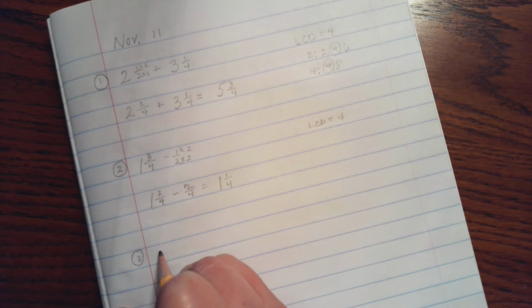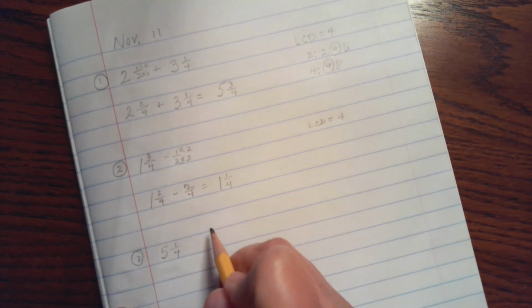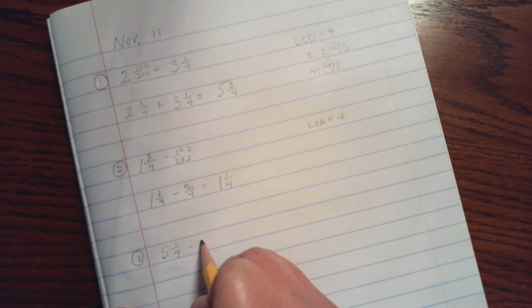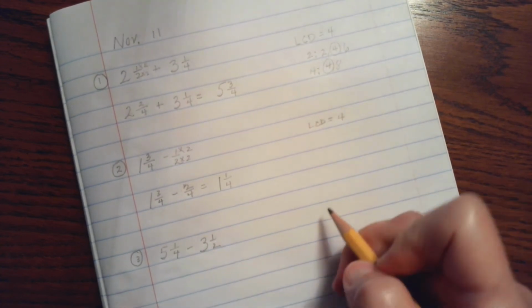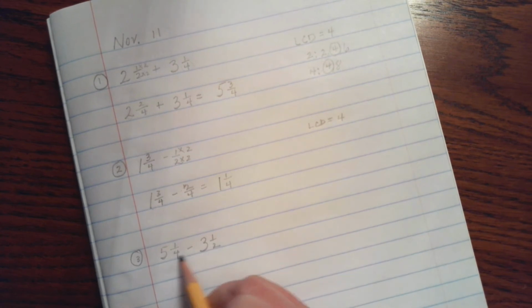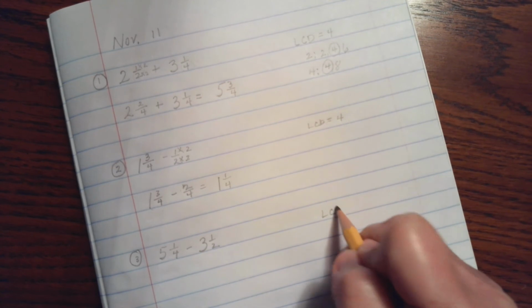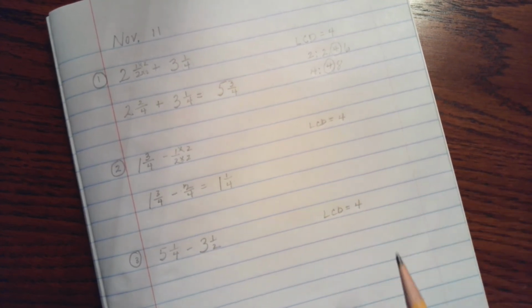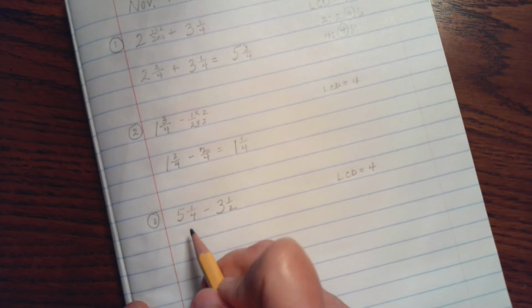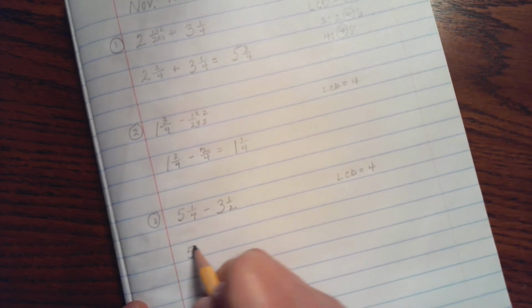5 1/4 minus 3 1/2. Now we're going to find the LCD of 4 and 2. Once again, in this case, LCD is 4. I'm going to rewrite this vertically.